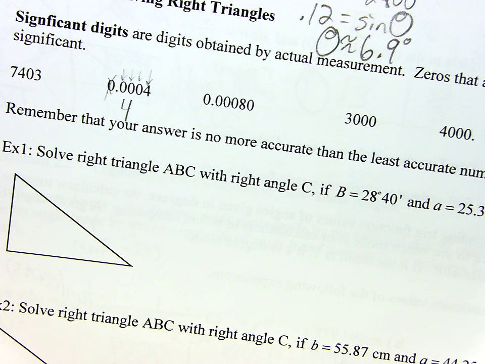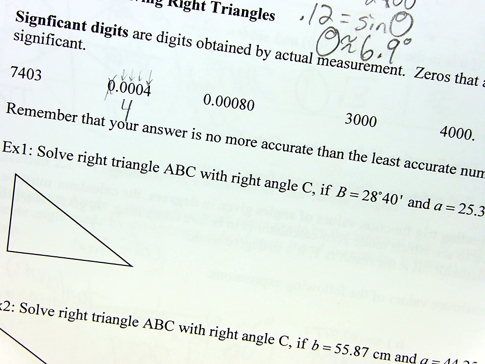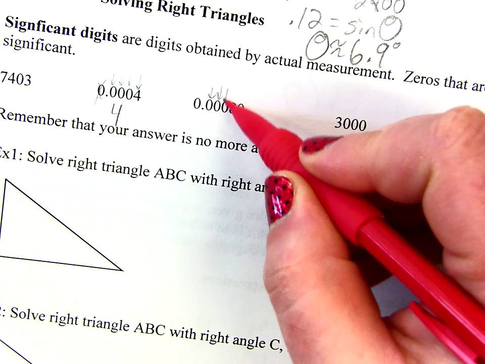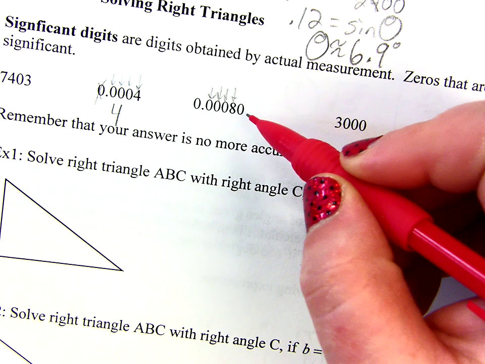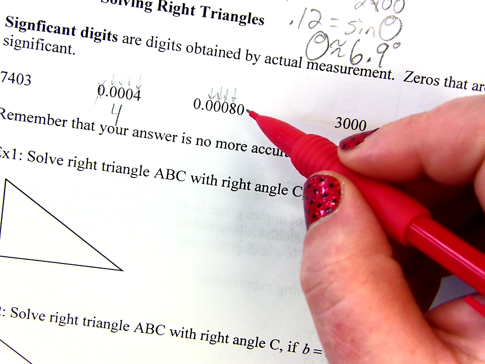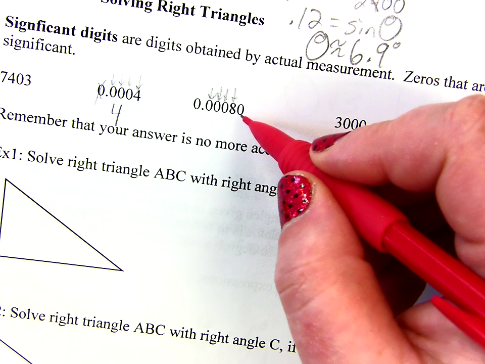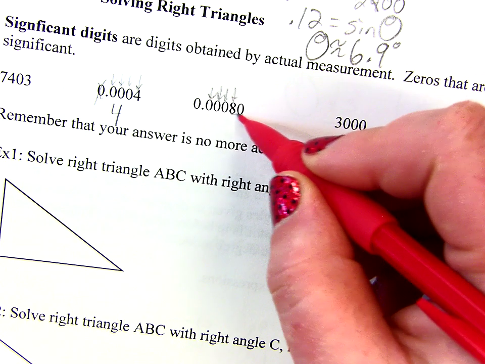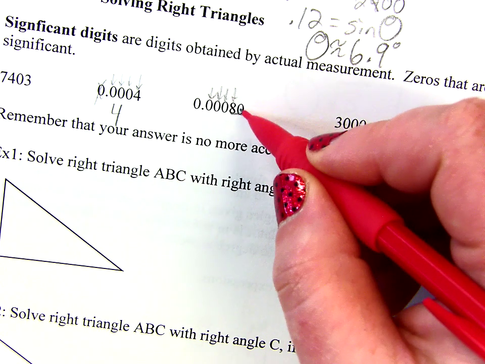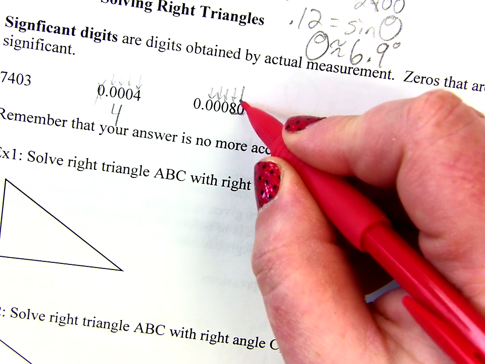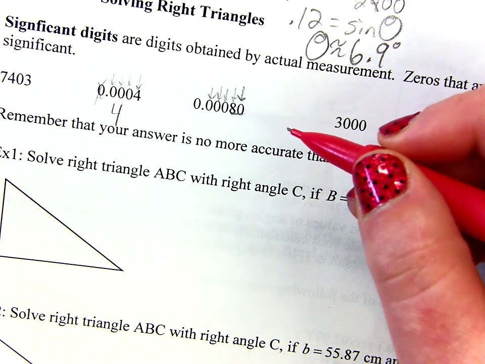Yeah, okay. So now, let's look at the next one. This guy, he's got all of these. What about this one? So, a lot of times you would think, no, I don't need that number. You actually do. This tells me that I've measured this far out accurately. So that one is going to count as a significant figure.